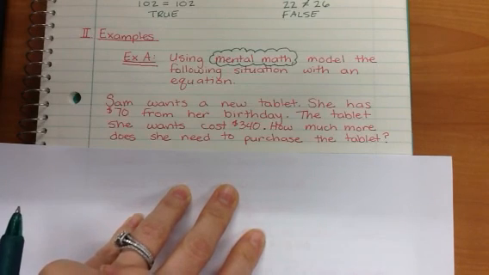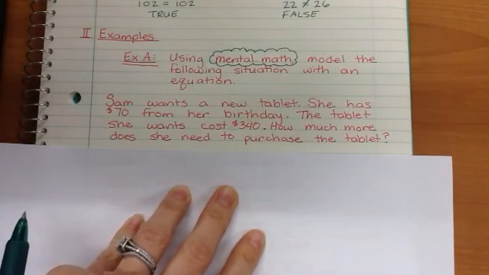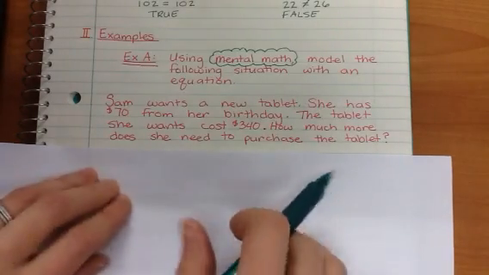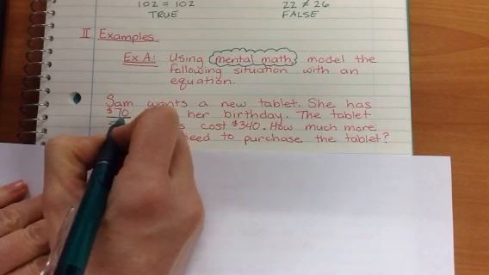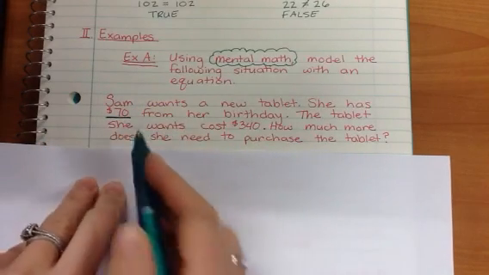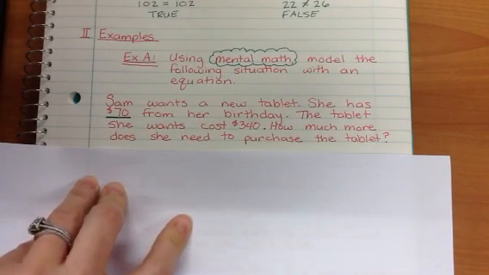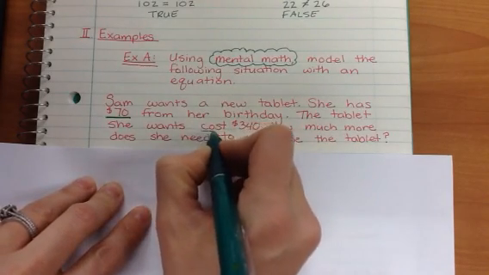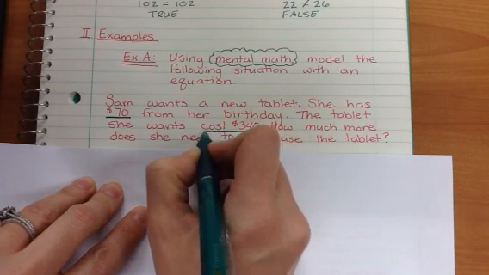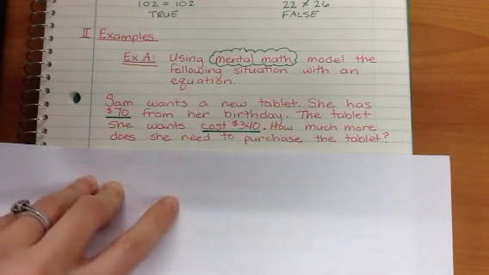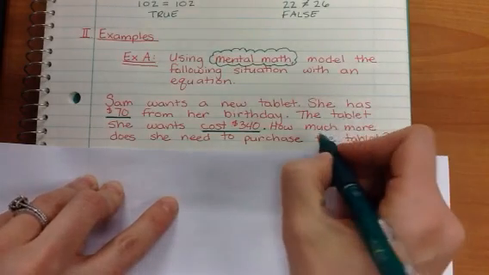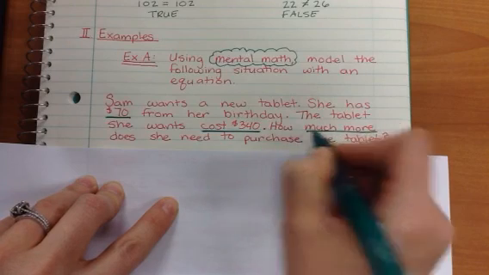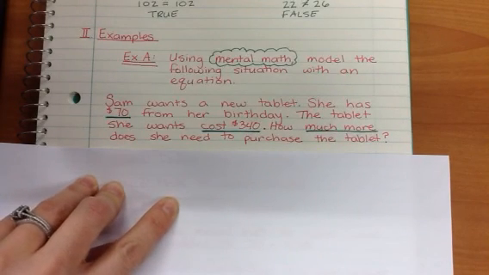So first off, we're going to pull out the important information from our word problem here. And we have a couple of different things. First off, we know that Sam already has $70 because she got $70 for her birthday. So she has that money. And the tablet she has her heart set on is going to cost $340. So she doesn't quite have enough to purchase this tablet. So our question is, how much more? So I need to know how much do I need to add to 70? How much more does she need to purchase the tablet?